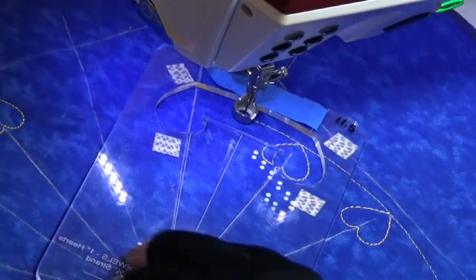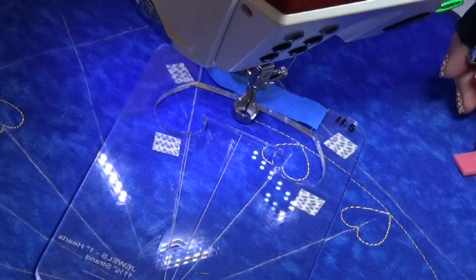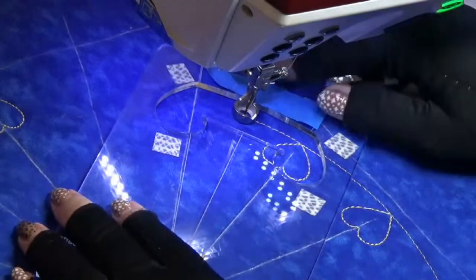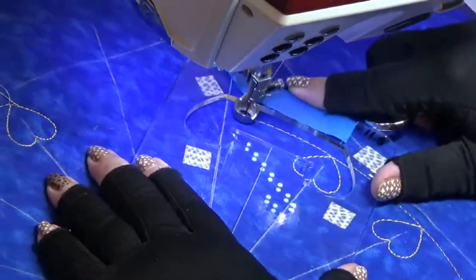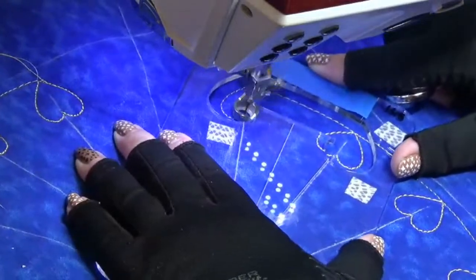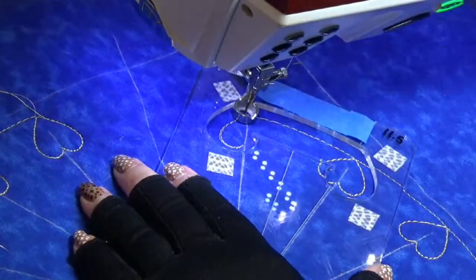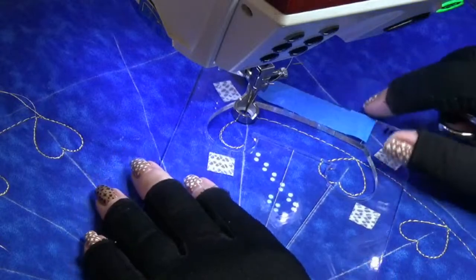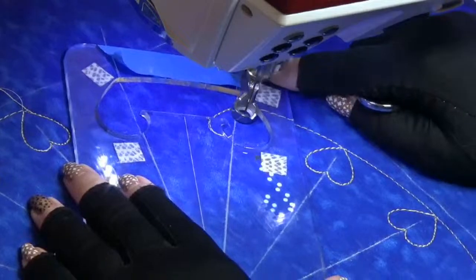Okay, this is a corner, and I just dropped my spacing gauge, so give me a sec. There we go. We're almost done. And then I'll show you my favorite design. I just dropped a marking pen. Oh, bang. It made a loud noise.